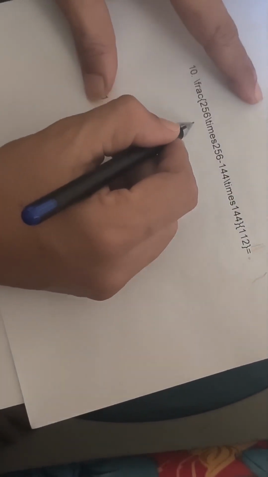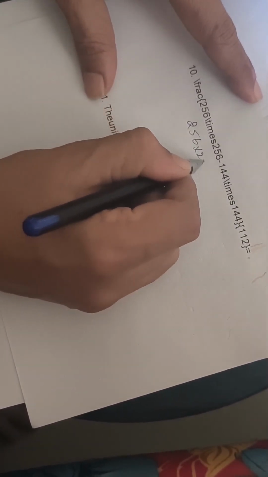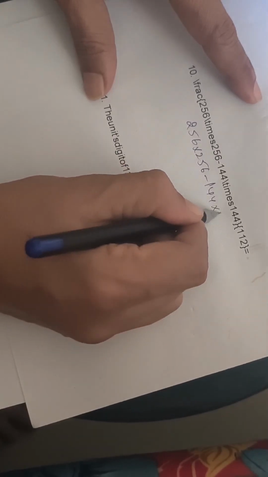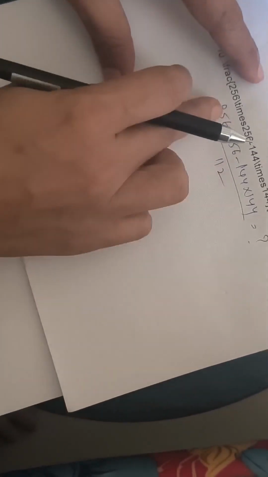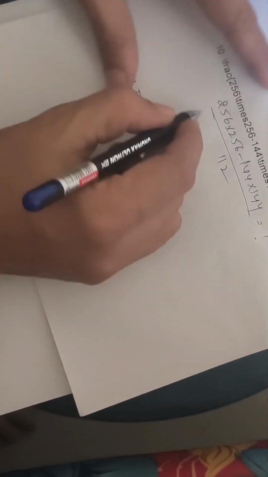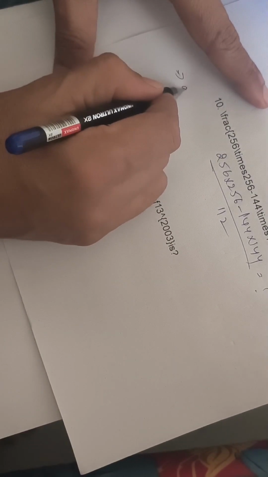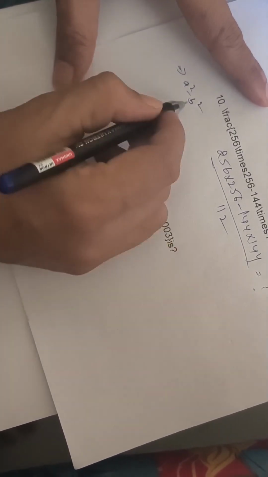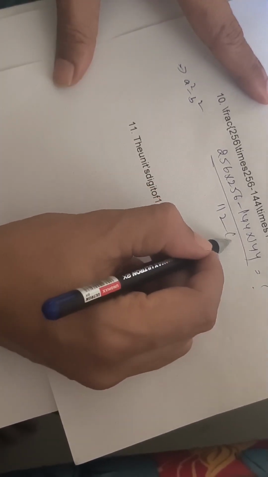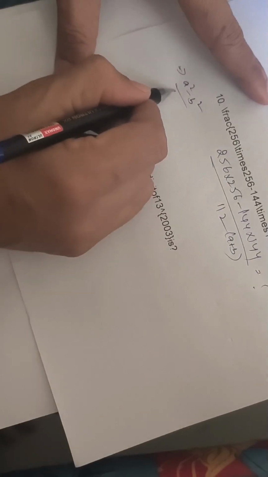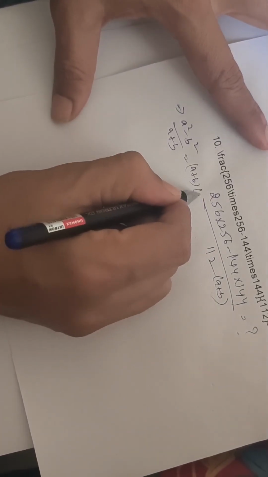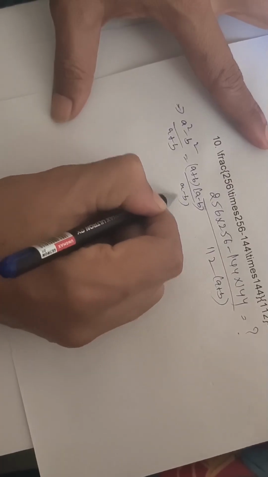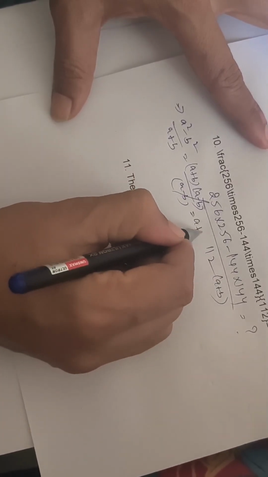So the next question is 256 into 256 minus 144 into 144 by 112 is equal to question mark. This is also a sequence. The a square minus b square formula is there. So we will simplify the formula first. a square minus b square over a plus b, that is equal to, if you simplify it, (a plus b)(a minus b) by (a minus b), which will be cancelled. That is equal to a plus b.